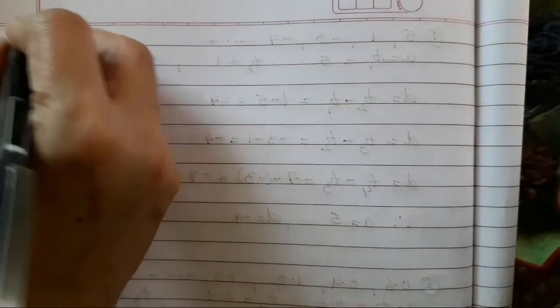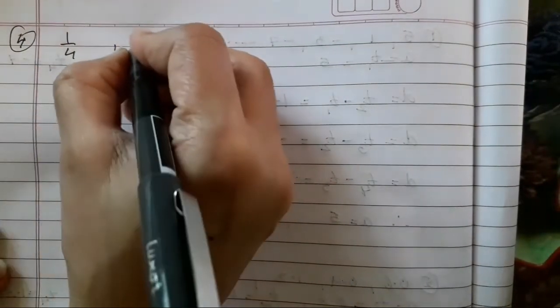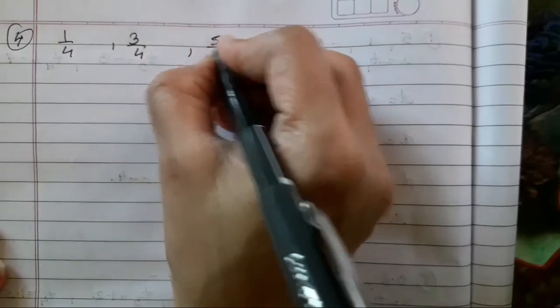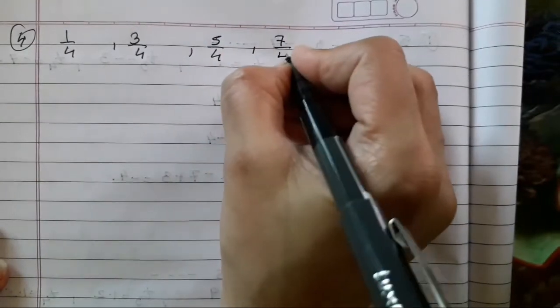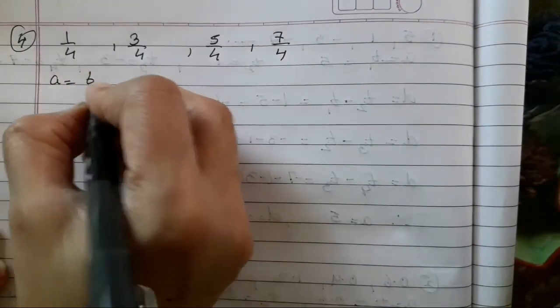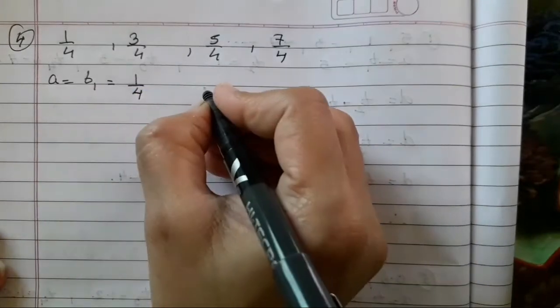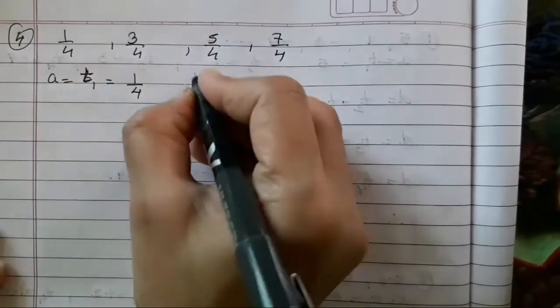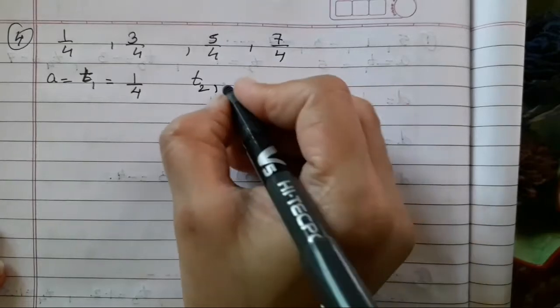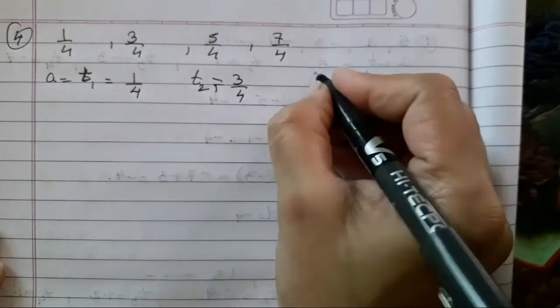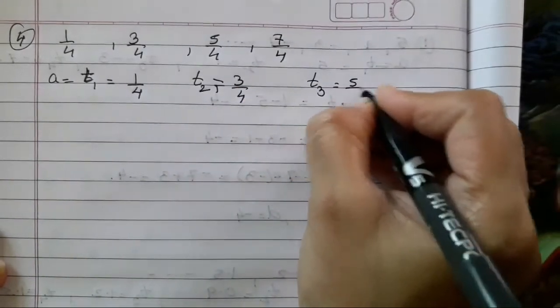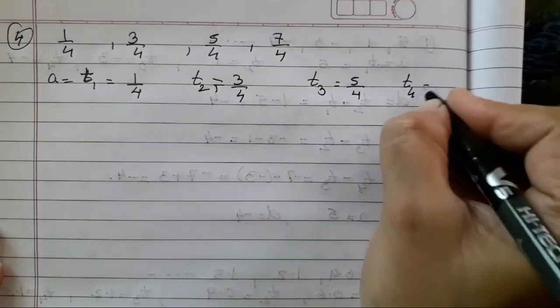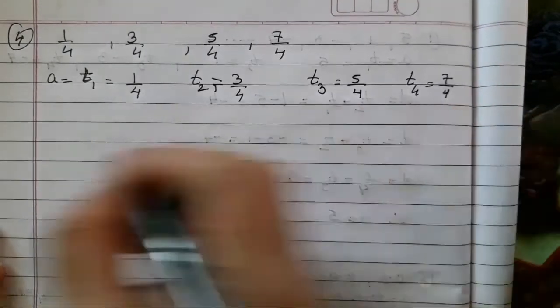The last sum: 1 upon 4, 3 upon 4, 5 upon 4 and 7 upon 4. So A is your first term, that is 1 upon 4. T2 is 3 upon 4, T3 is 5 upon 4 and T4 is 7 upon 4.